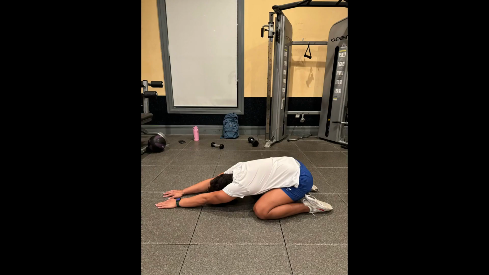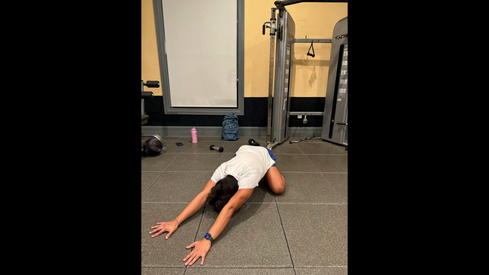I wanted to include an unloaded stretch for the QL, which is the child pose. This pose allows the lumbar spine to be flexed and stretches the QL. You can also add a side bend to the child pose to laterally extend the QL, stretching the muscle out even more.